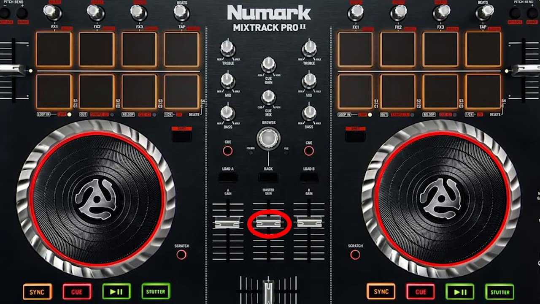The master volume, which adjusts the volume of the master mix coming from the software. The crossfader, which controls the blend between the two decks. And finally, the pitch fader, which controls the tempo or speed of the individual decks.